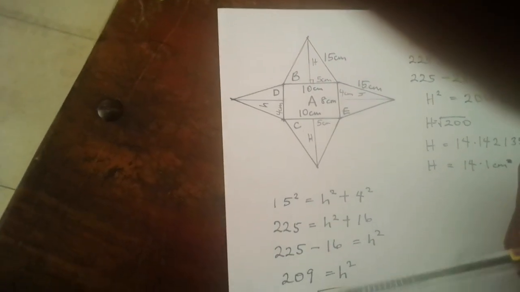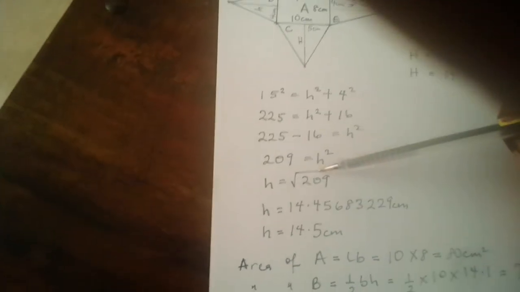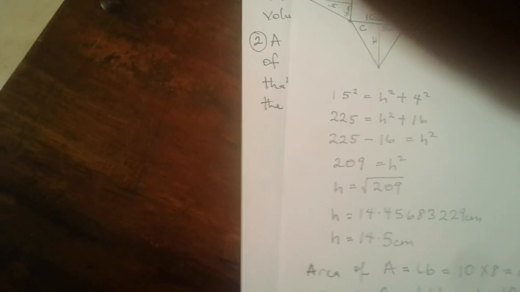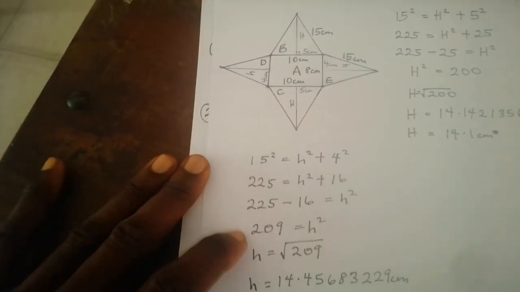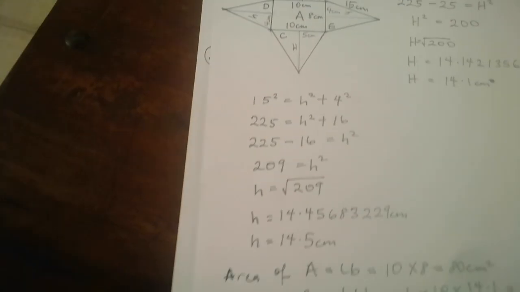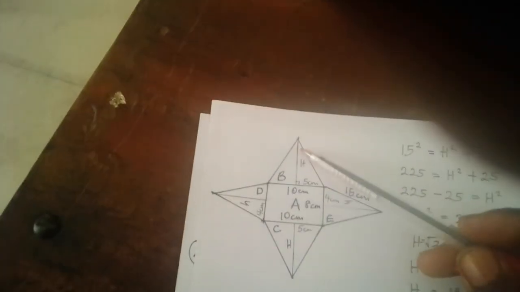To get h, find the square root of 209, which will give me 14.45683229 centimeter, which is approximately 14.5 centimeter. Now I'm having 14.5 centimeter. So we said in this situation, for us to look for the total surface area, we are going to be looking for the areas of each of the faces.